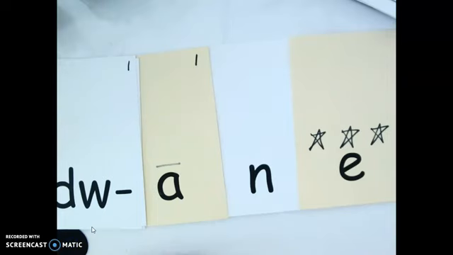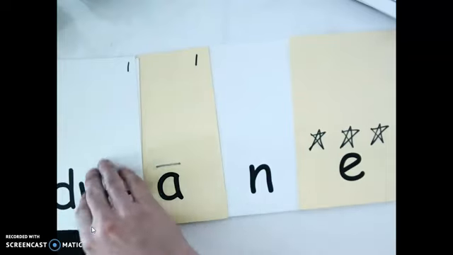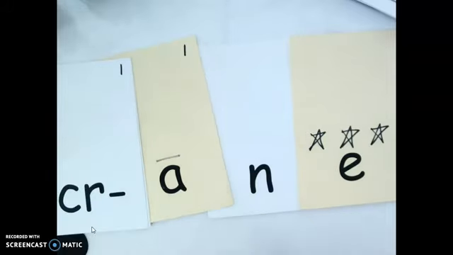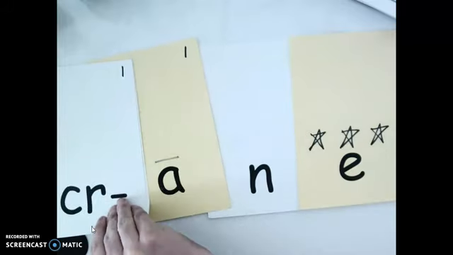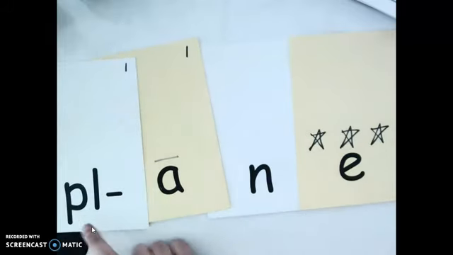Okay, now we're going to look at some A magic E words with blends, like Dw, ane, Dwayne. Cr, ane, crane. Pl, ane, plane.